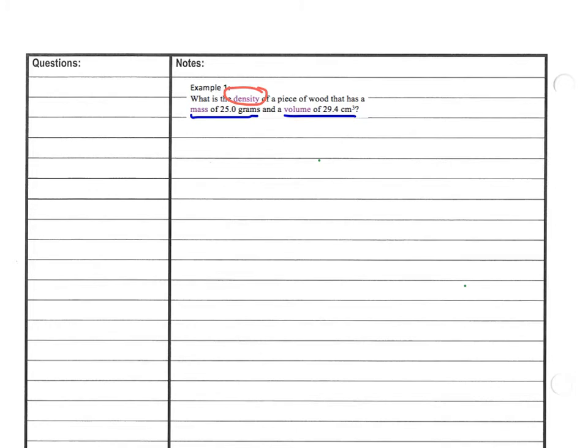So I'm going to start by writing down the formula, which is D equals M over V. This is a map that tells me where to put numbers. D is what I'm looking for. I'm going to draw a little arrow here so I can have some room later. D is what I'm looking for, so I'm going to keep that.